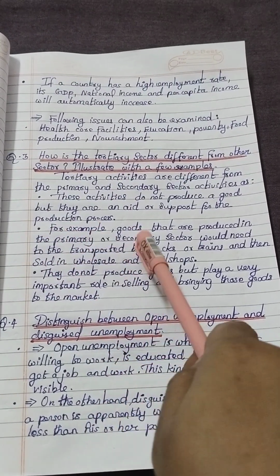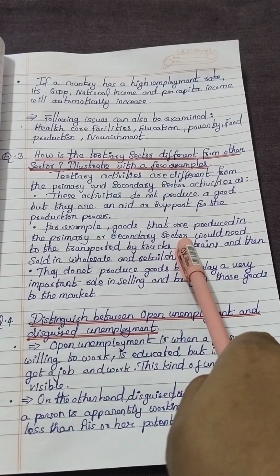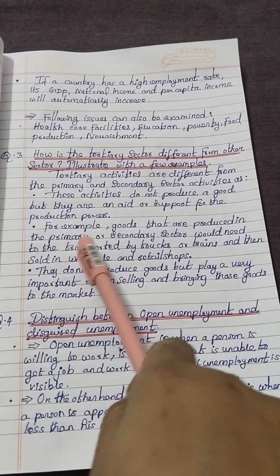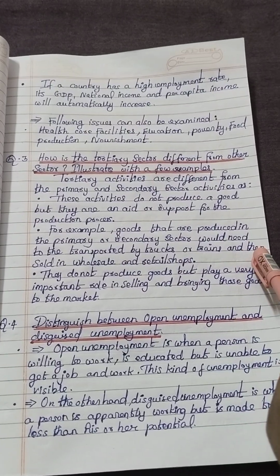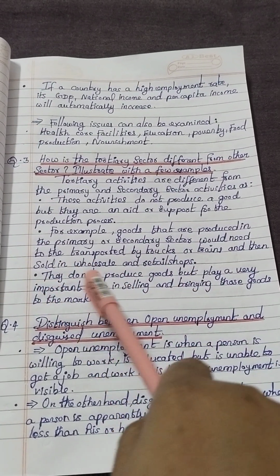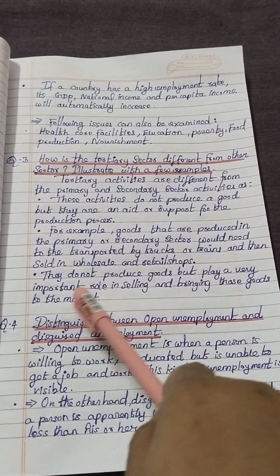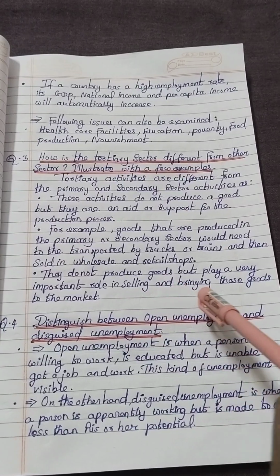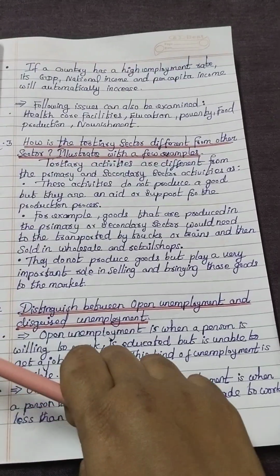For example, goods that are produced in the primary or secondary sector would need to be transported by trucks or trains and then sold in wholesale and retail shops. They do not produce goods but play a very important role in selling and bringing those goods to the market.